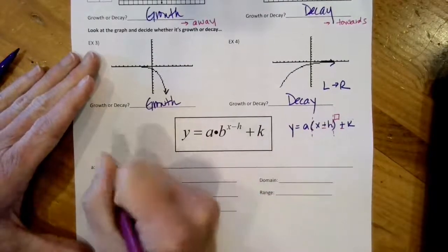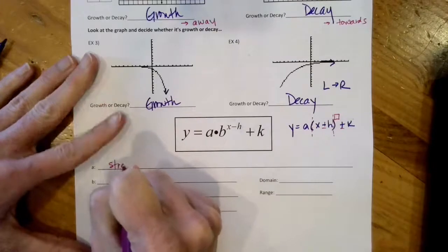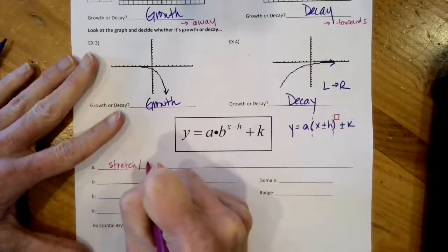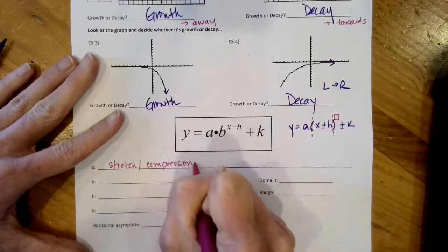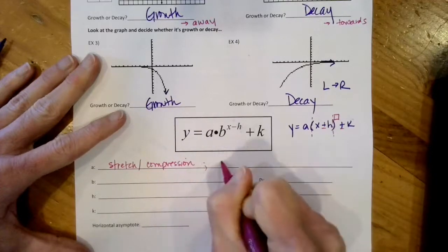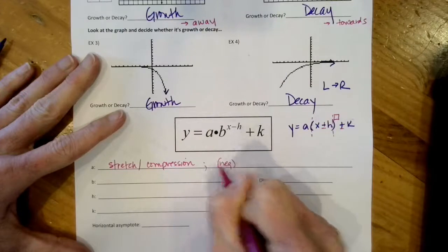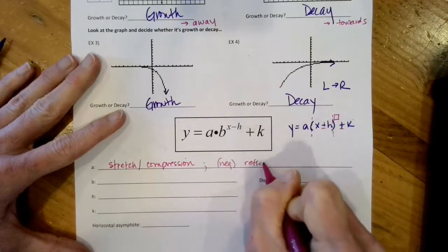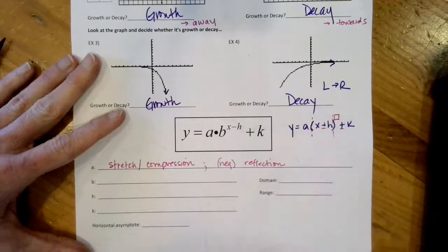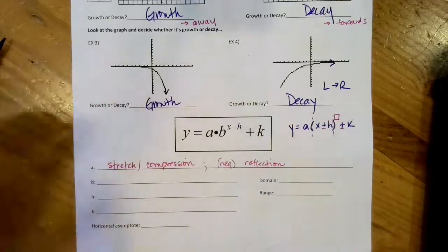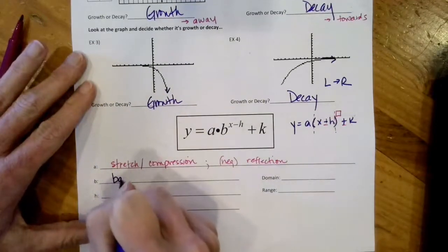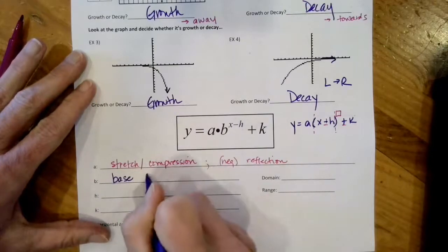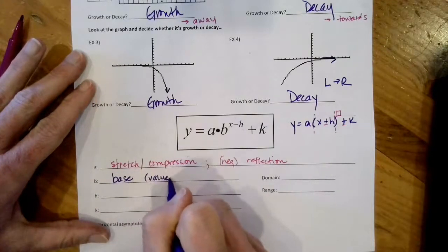So when we talk about the value in each of the parts of the equation and what that means, a is always going to represent our stretch and our compression. And remember, if it's negative, it's also going to talk about whether or not we have a reflection. When we look at b, b is always going to be our base. And our base is that value that is multiplied repeatedly.